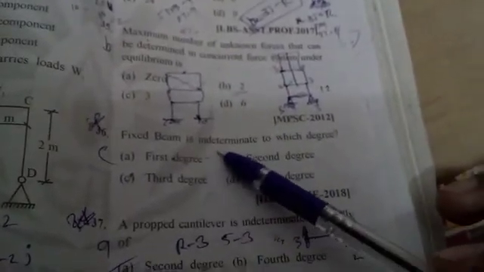Fixed beam is indeterminate to which degree? Third degree. Remember this, just memorize this. Fixed beam is indeterminate to which degree? Third degree.